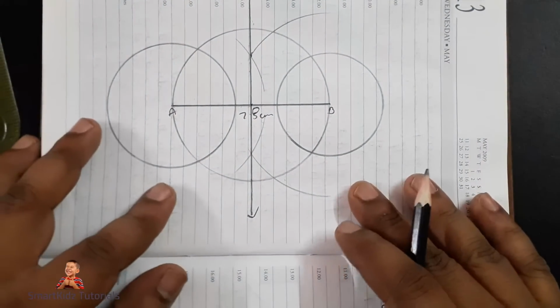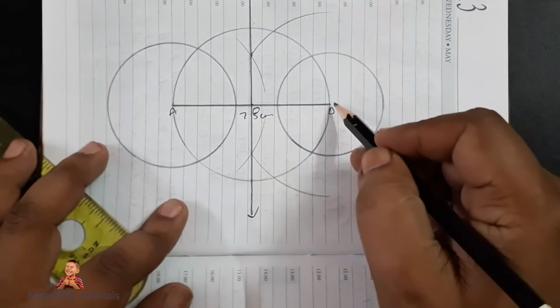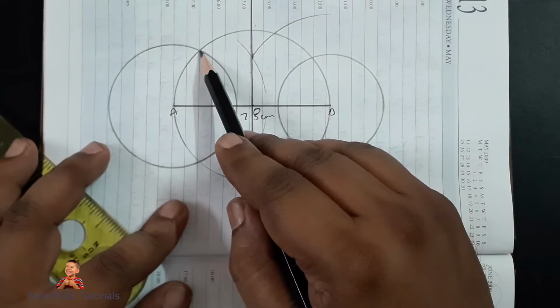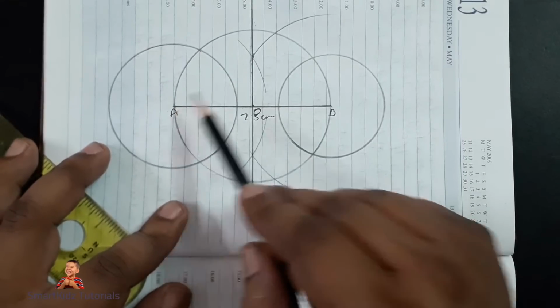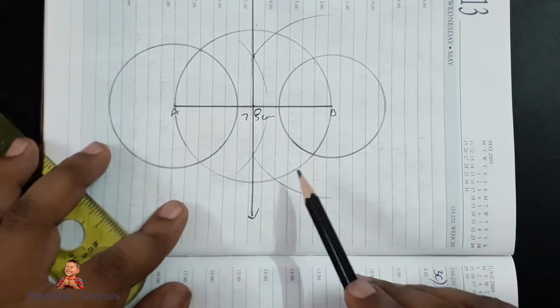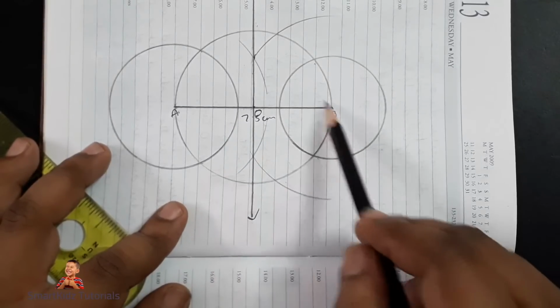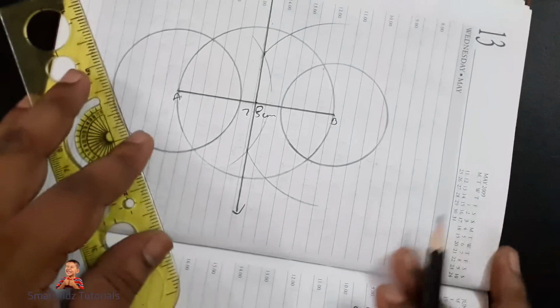Next, what we need to do is draw the tangents. So the tangents would be from the center of one circle to where the big new circle touches the older circle. Same goes from here to here, here to here, from here to here, and here to here. So we have 4 tangents in total. You see how?